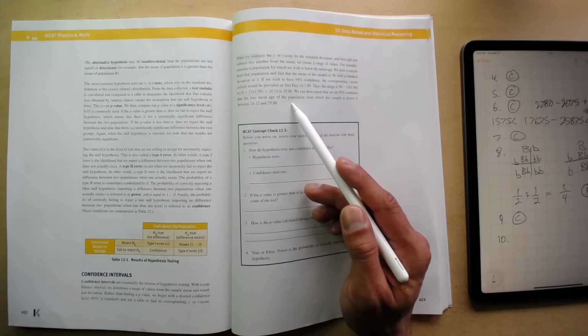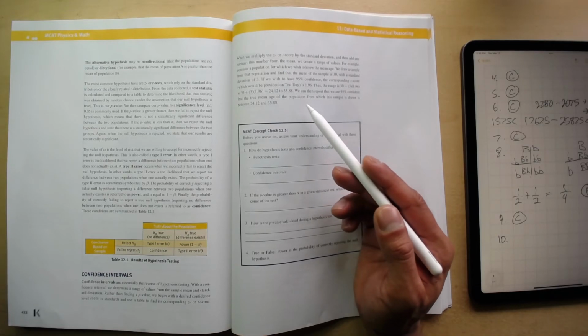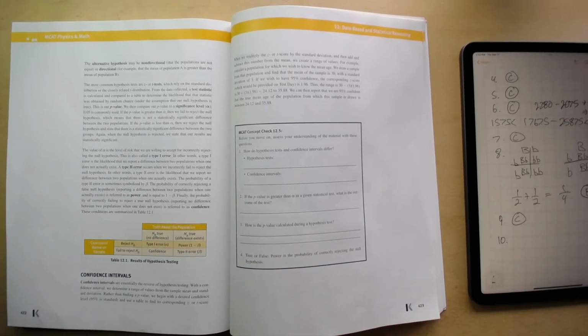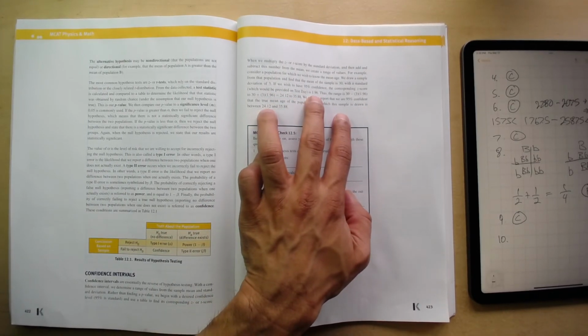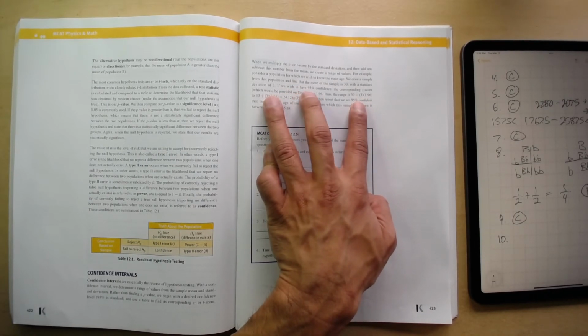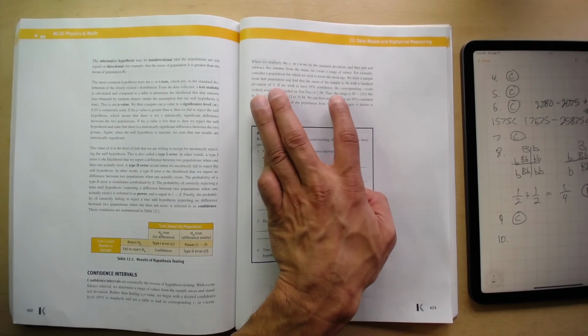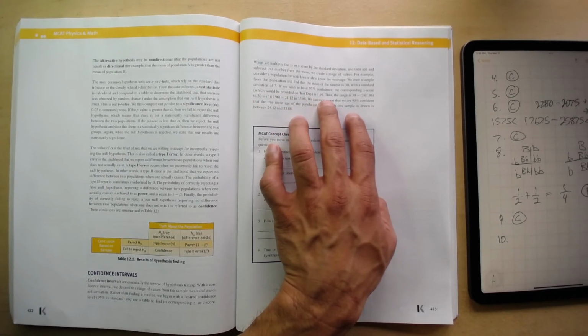So they don't tell us how confidence interval affects that number, this 1.96, the z-score. If we wish to have a 95% confidence, the corresponding z-score, which would be provided on test day, is 1.96.